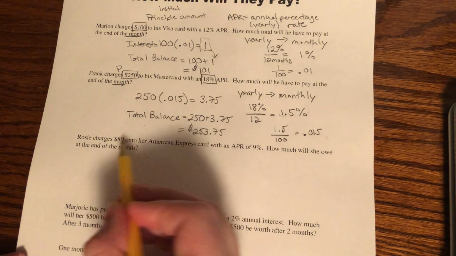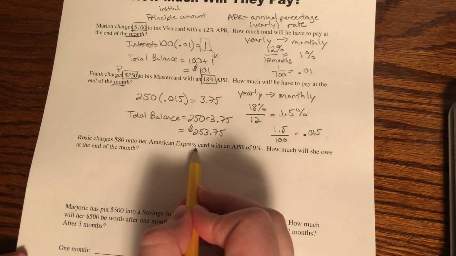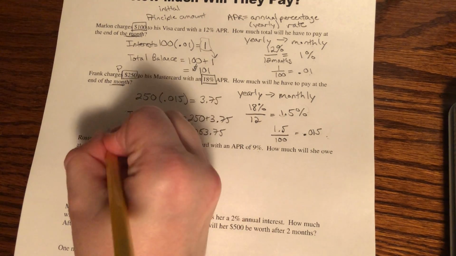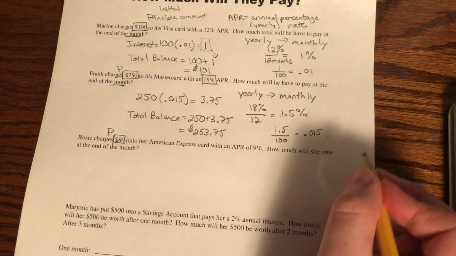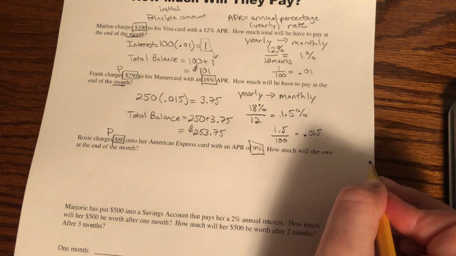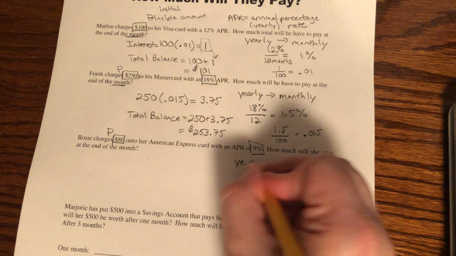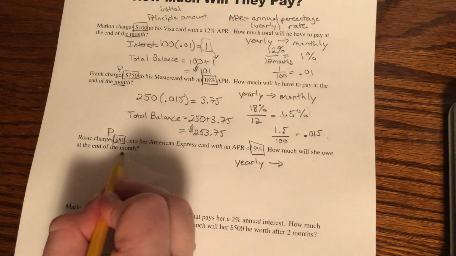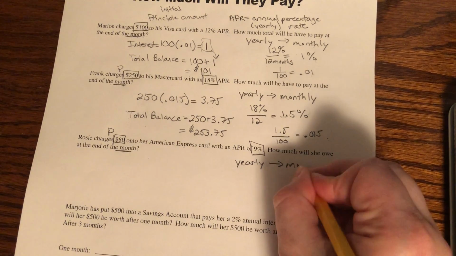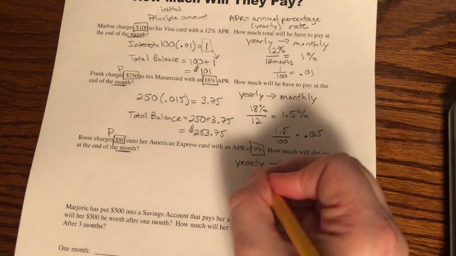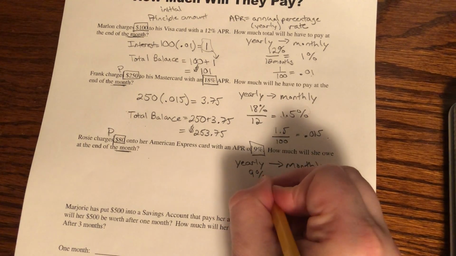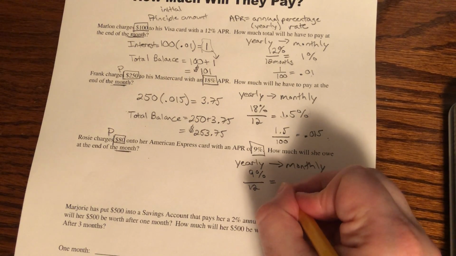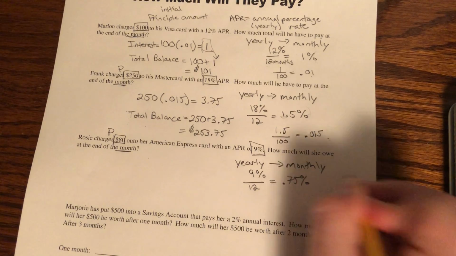All right, Rosie charges $80 on her American Express card with an APR of 9%. So again, this is my principal, the $80. And my APR is how I'm going to figure out my interest. So again, APR means yearly. And I'm asked how much will she owe at the end of the month, so I have to go to monthly. So I'm going to take that 9%, I'm going to divide it by 12, and that is going to give me 0.75%.